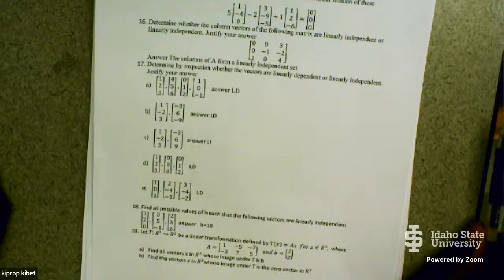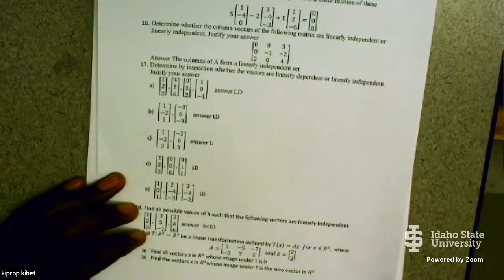So if you let the transformation from R3 to R2 be linear, then find the vectors x in R3 whose image under T is B. So you just do what? Multiply. And then for x, you multiply by x1, x2, x3. Okay. Any question up to that?